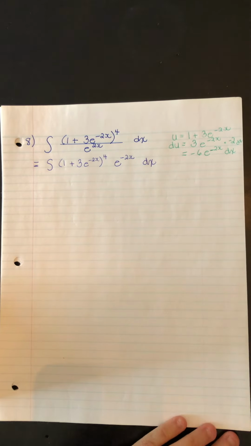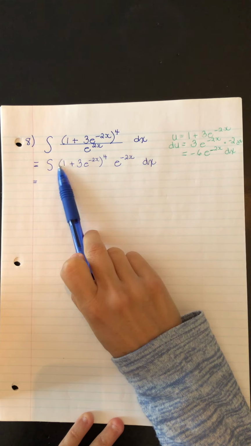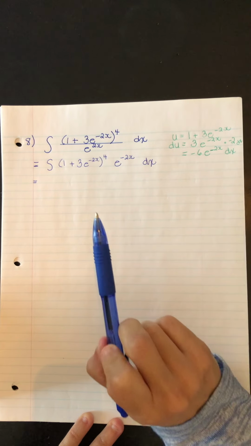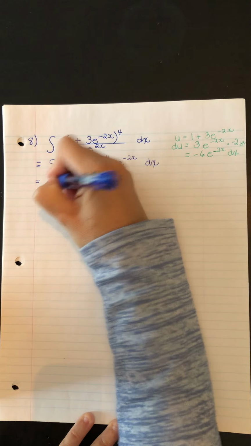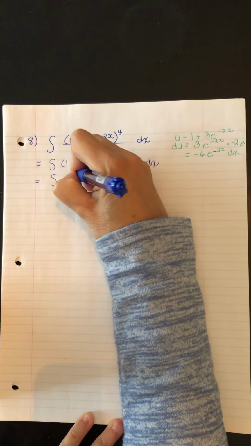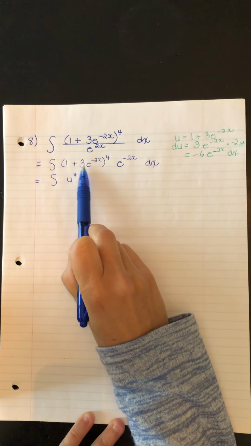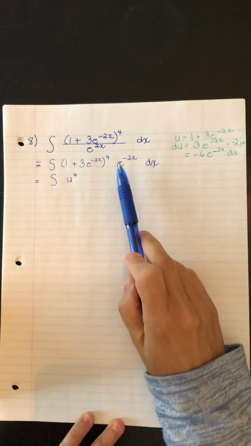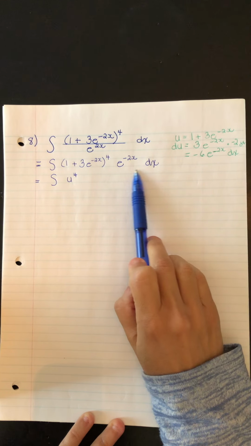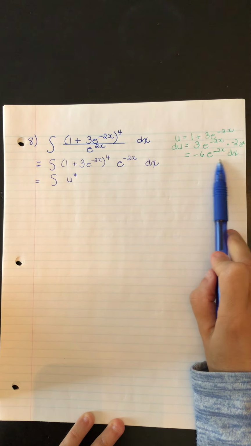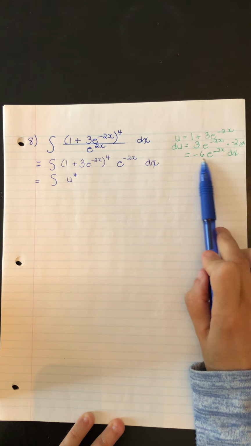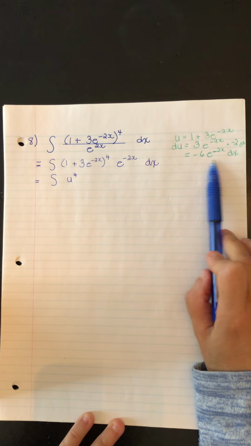So let's come back over here and figure out exactly what we have. So again, this is u to the 4. So we have the integral of u to the 4 because we called the bracketed stuff u. Now what is this? Is it exactly du? No, it's not exactly du, but it's close. It's negative 1/6 times du.